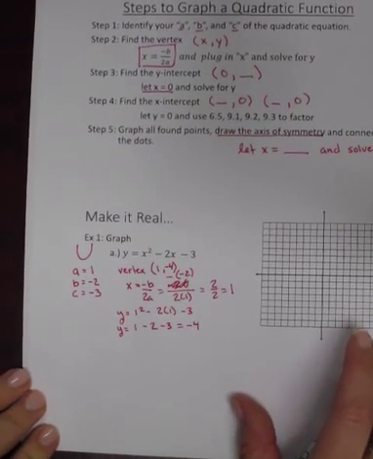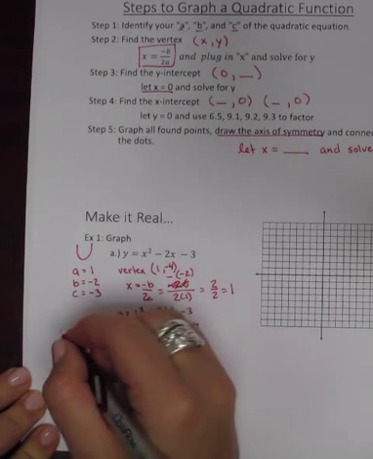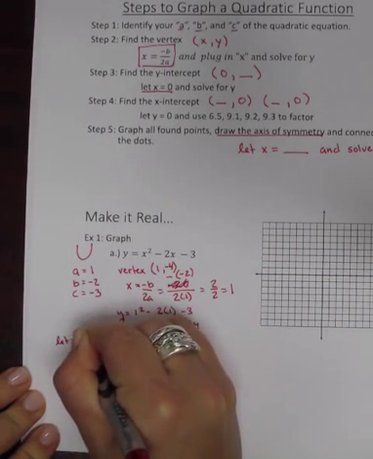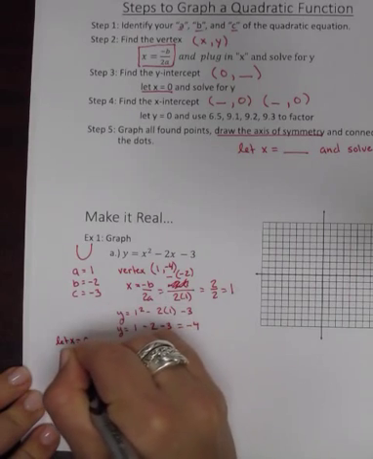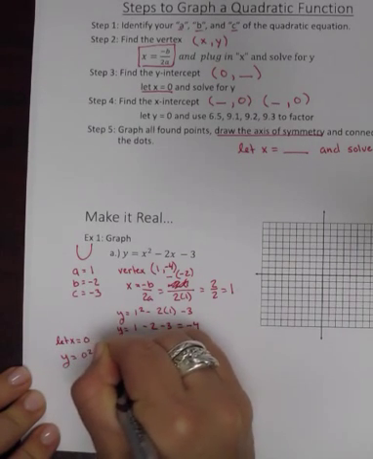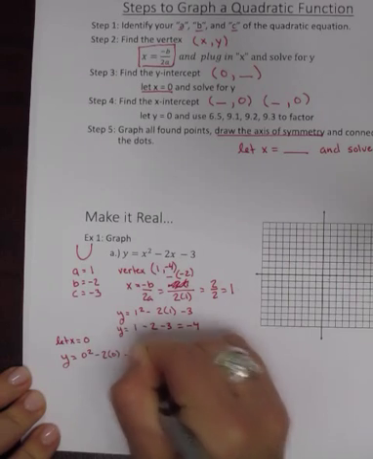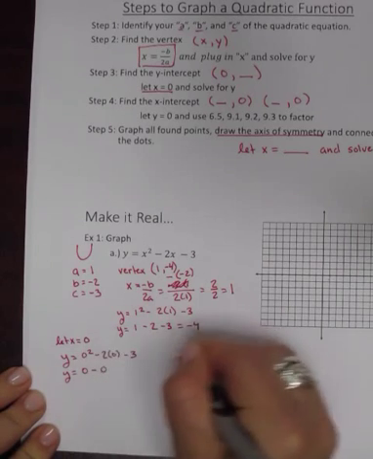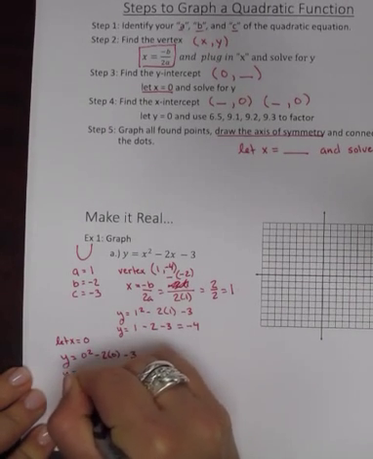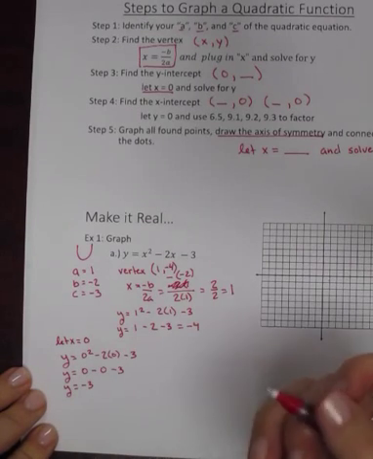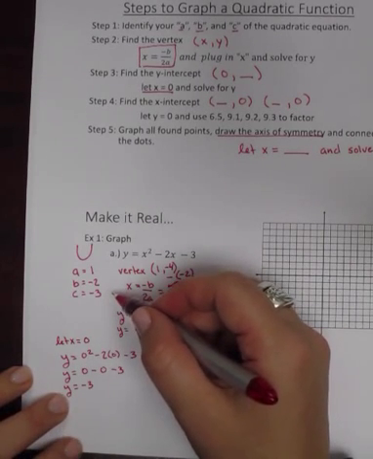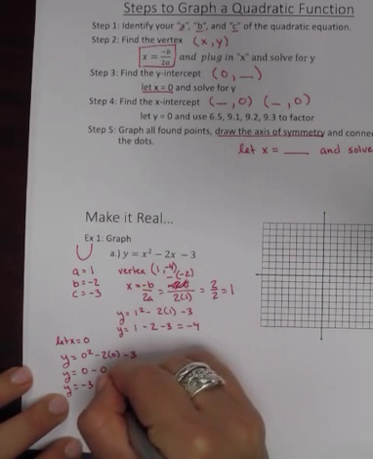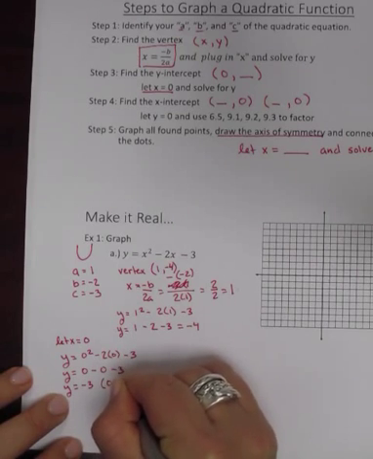Okay, so the next thing that I have to find is I have to find my y-intercept. So I'm going to let x equal 0, and I'm just going to plug and chug. So I would go 0 squared minus 2 times 0 minus 3. 0 squared is 0, minus 0 minus 3, and y will equal negative 3. Now the cool thing about this, when you're trying to find your y-intercept, it's always going to equal out to whatever your c is. So that's one way that you can check yourself. So we've got our point 0, negative 3.